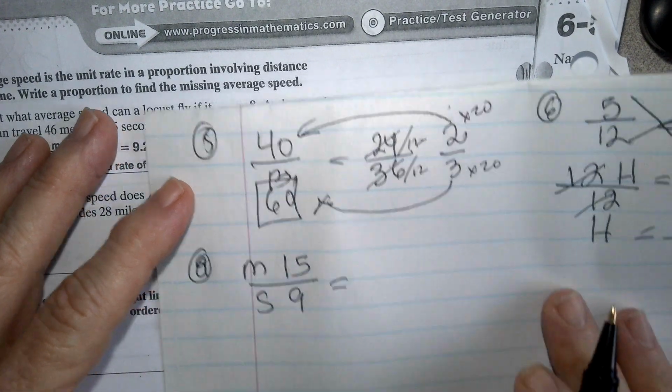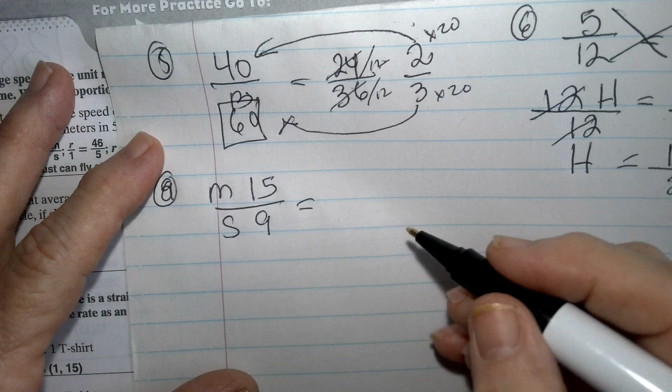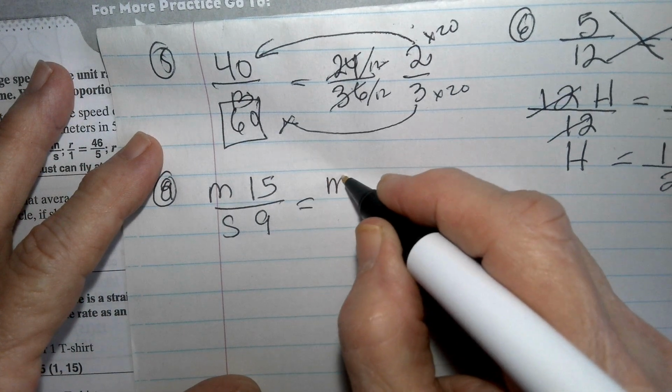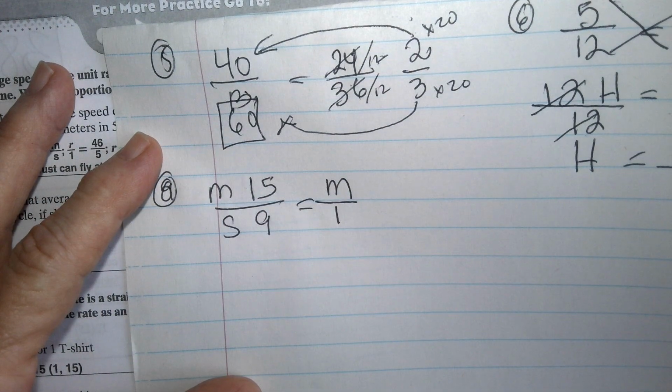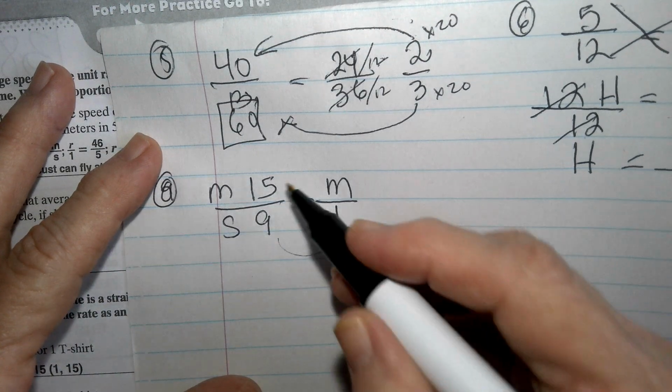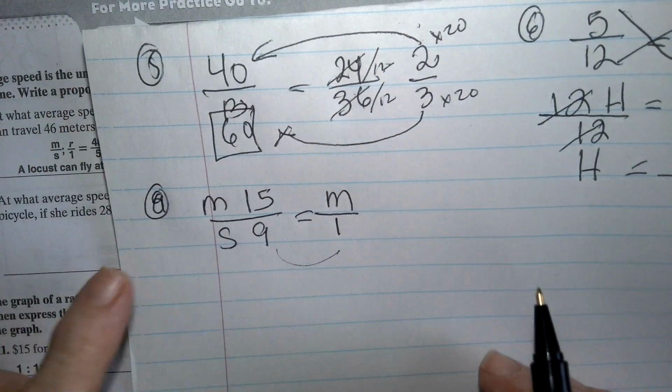And what's its average speed? Okay, his average speed is the miles per 1 minute. That is what you're setting up. Right. Do you know how to solve it from there? Yes. Cross multiply and divide. Or you can go in this direction. This is number 8.